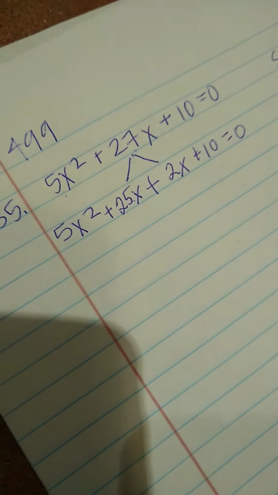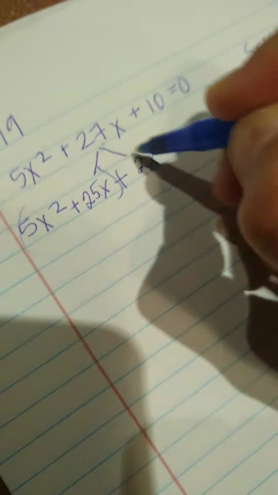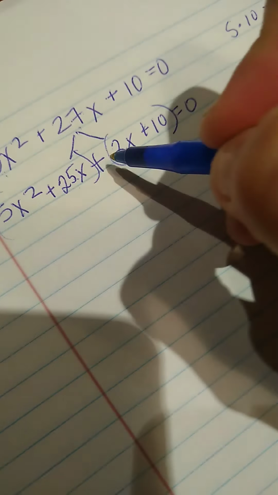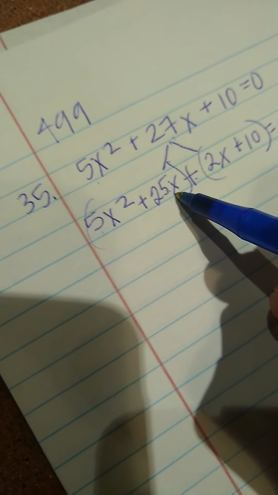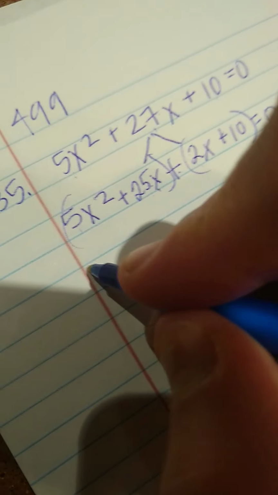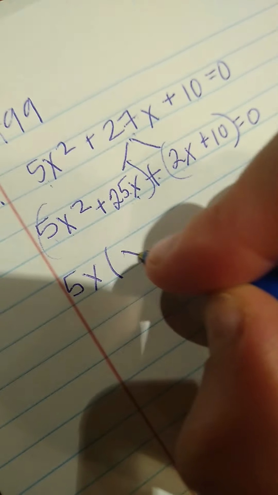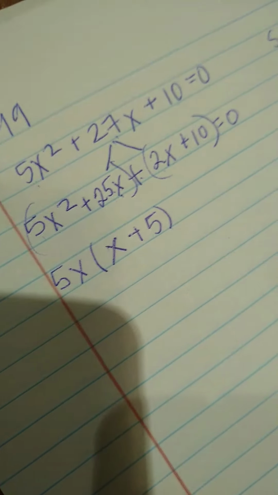equals 0. And you say, oh wait, there's 4 terms, so I'm going to group. I'll group these guys, and I'll group these. Remember when you're grouping, you're pulling it out. You leave that plus sign in the center. So I'm going to pull out the common term here of 5x, which means I'm dividing each of those terms by 5x. All that's going to leave me with on this is x plus 5.